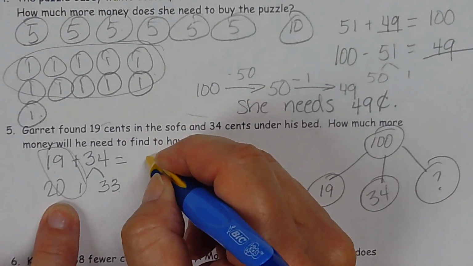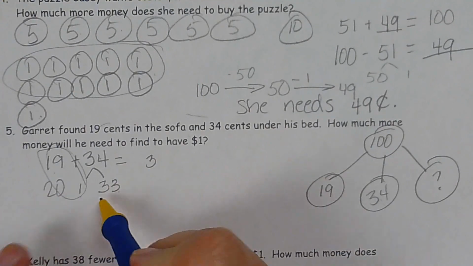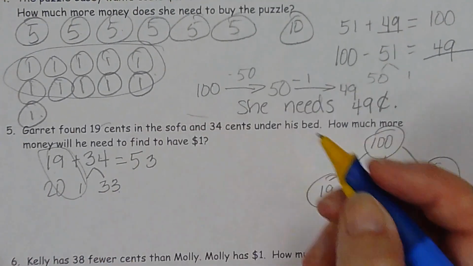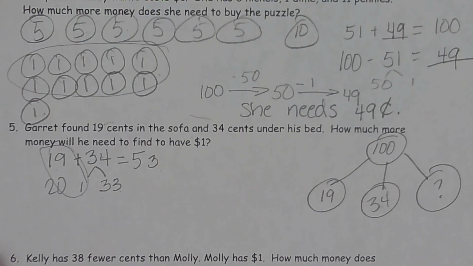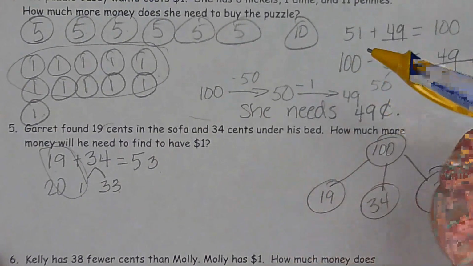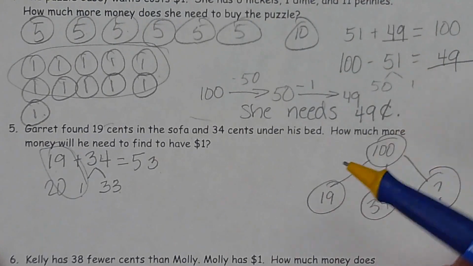0 and 3 is the ones. 2 and 3 is the tens. 19 plus 34 equals 53. Now I have the same setup that we've had.